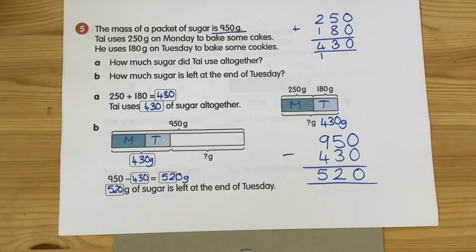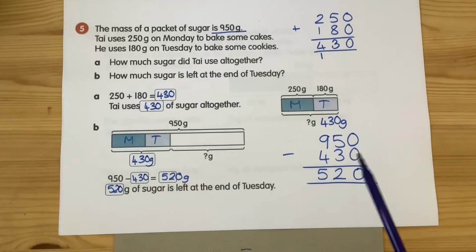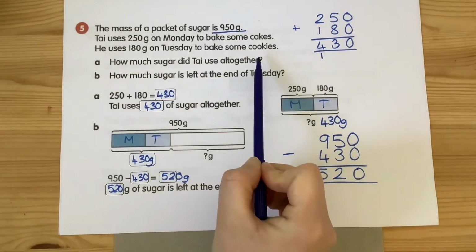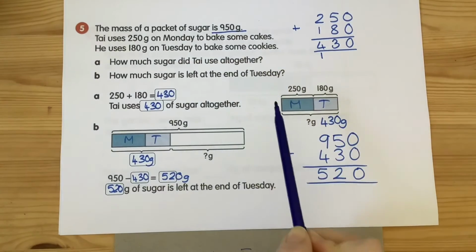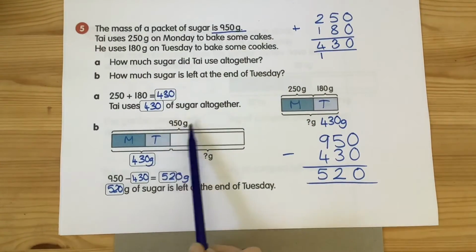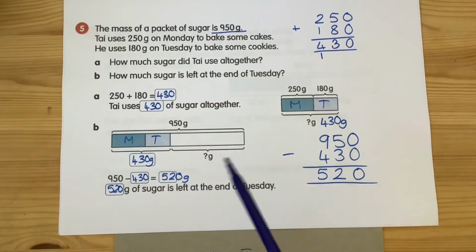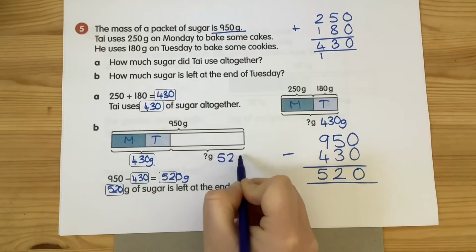So this is called a two-step problem. This is one of the ones we have to do two things. The first thing I had to do was work out how much had been used altogether in order to subtract it from how much we had at the beginning to find out the end result, to find out that there was 520 grams left.